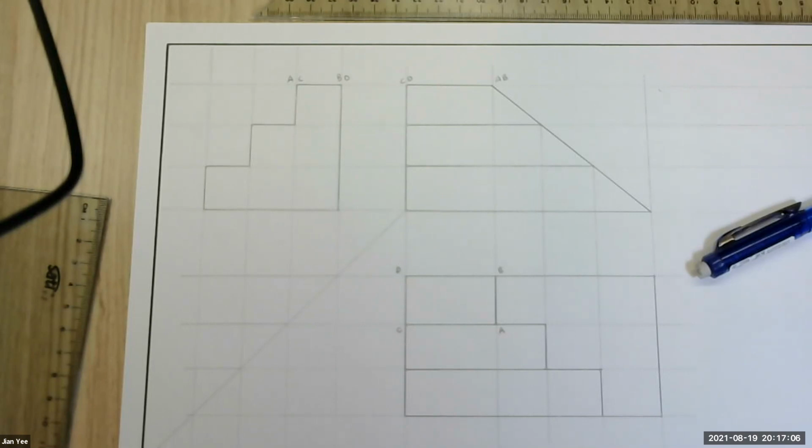Anyone got any questions? Any questions? Everything clear? Give a thumbs up if everything's okay. I'll move on to showing you M1 question 1 to question 6 afterwards.